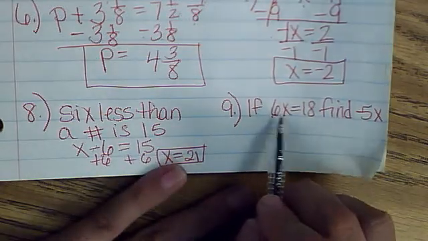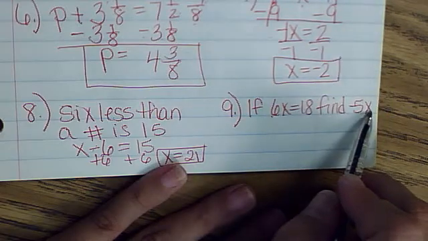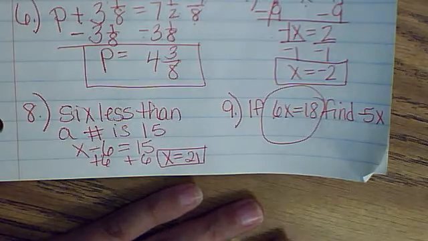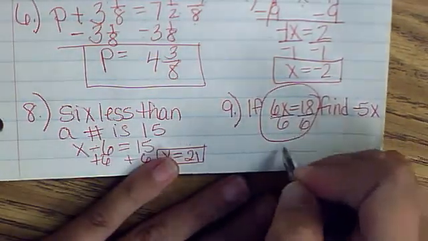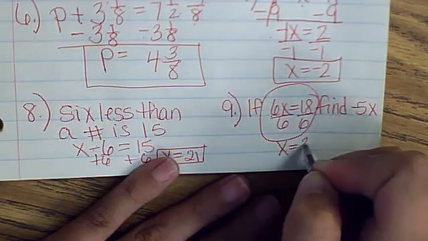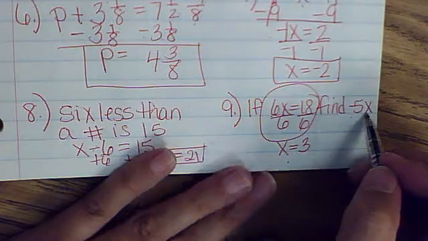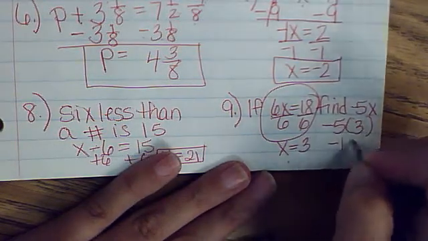So this first part, if 6x equals 18, then we can find negative 5x. So we have to solve this first. Solve that equation. 6x equals 18 means divide by 6, and x is 3. Now that I know x, I can find negative 5x by doing negative 5 times 3, which is negative 15.